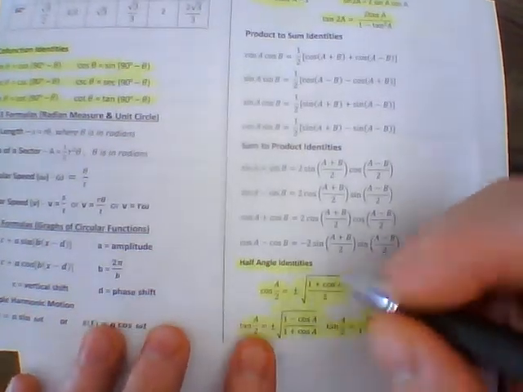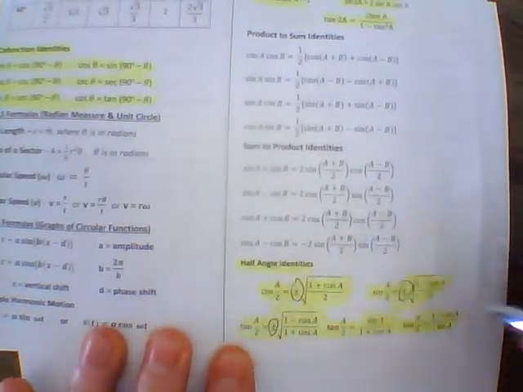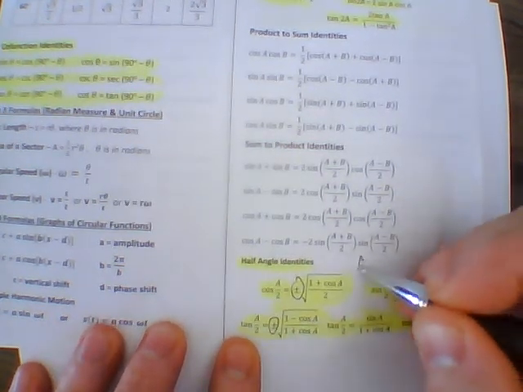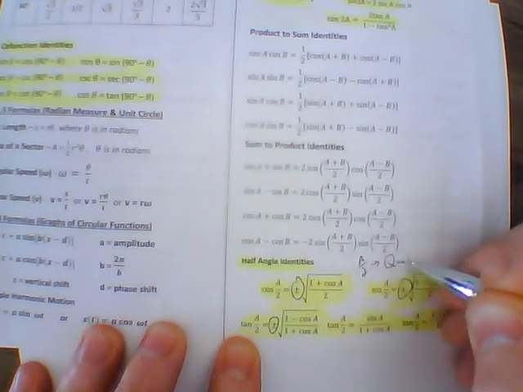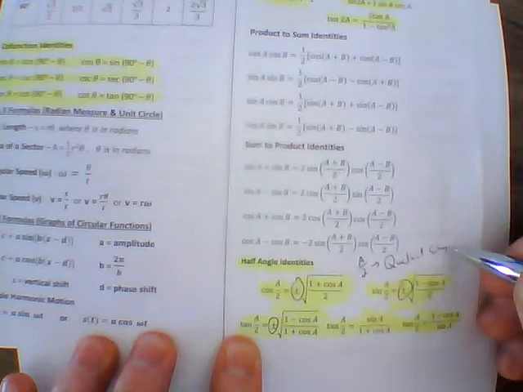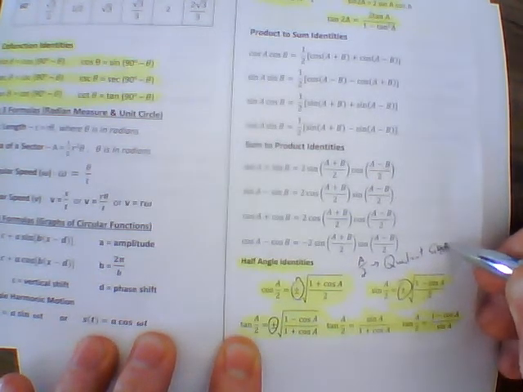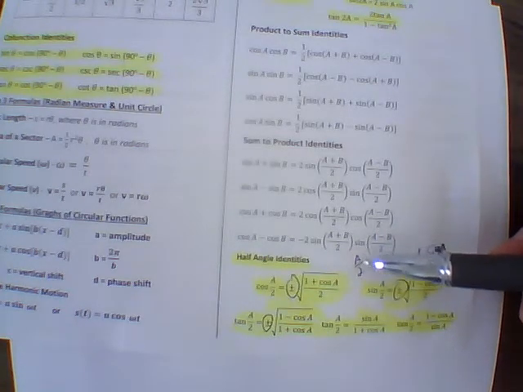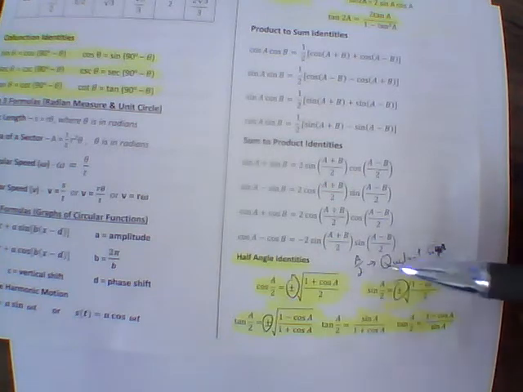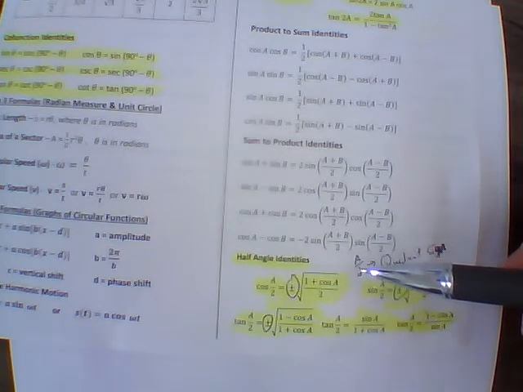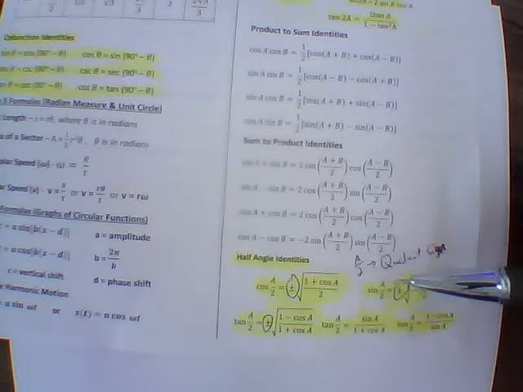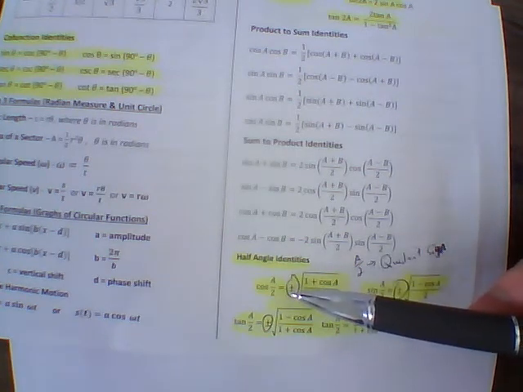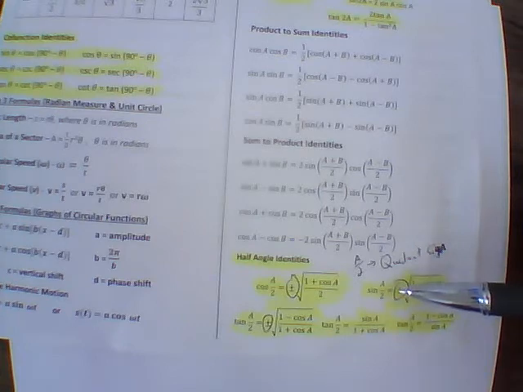What we have to do is take a look at, I'm just going to circle all these plus or minus right here. So this plus, this plus, this plus, minus right here. Deal with where that angle is at. So where does that angle divided by 2, or theta divided by 2, what quadrant is that in? Please remember, if this angle is in quadrant 1, that means cosine's positive, sine's positive, tangent's positive. But if we're in quadrant 2, then cosine's going to be negative, sine's going to be positive, so it's going to be a plus here.